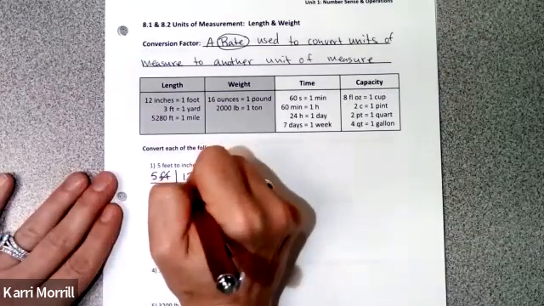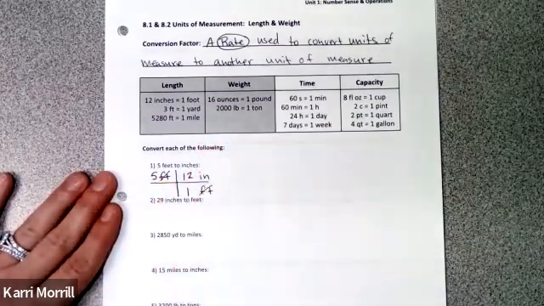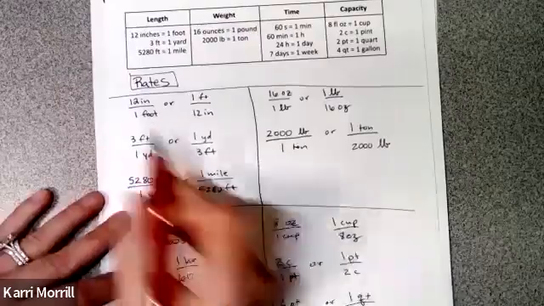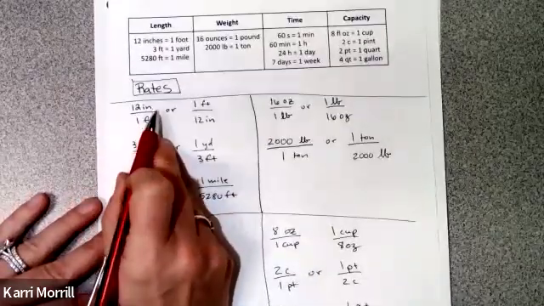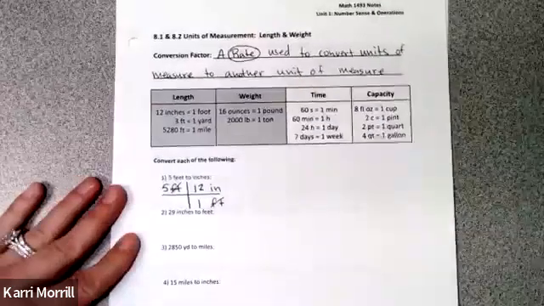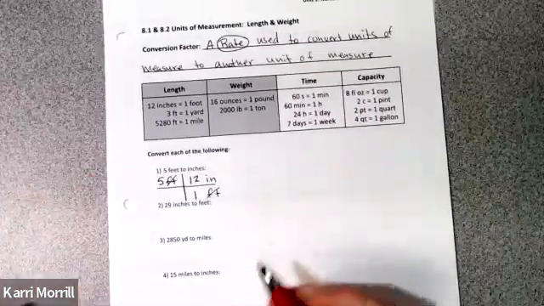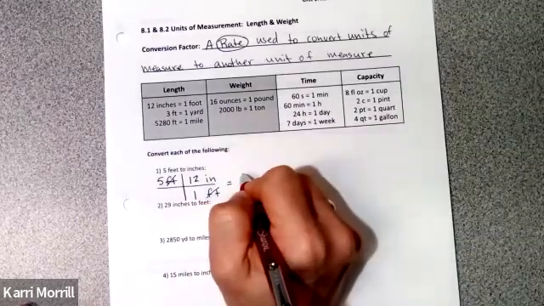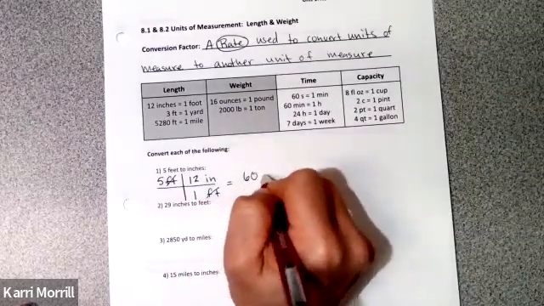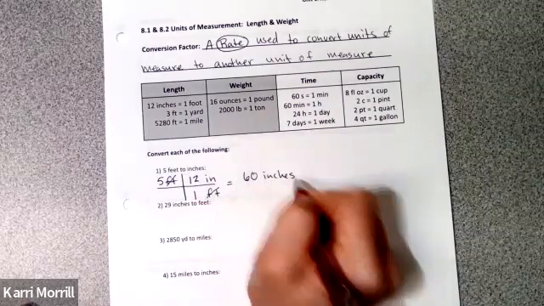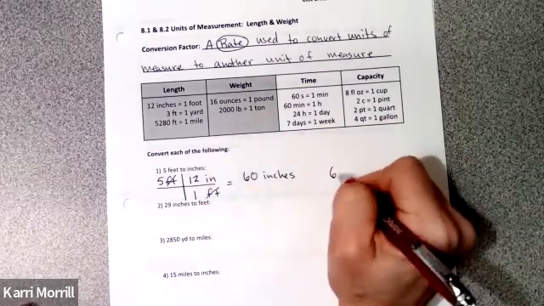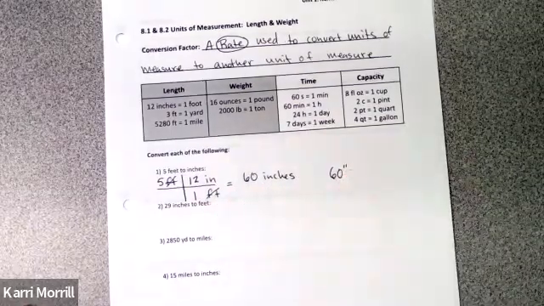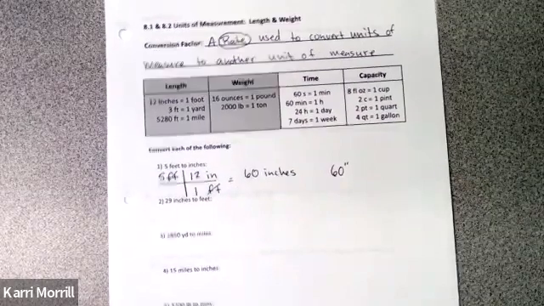So I would have 12 inches in 1 foot. Remember how we did that over here? That's how I know that I put the 12 over 1 because of those units. So that tells us that we're really just multiplying 5 times 12. So in your calculator, you can do that. And that'd be like saying 60 inches. Sometimes you'll see it like 60 with like two little quotation marks up there.